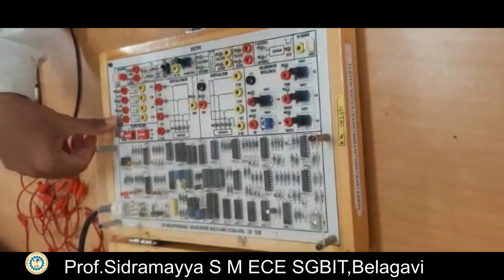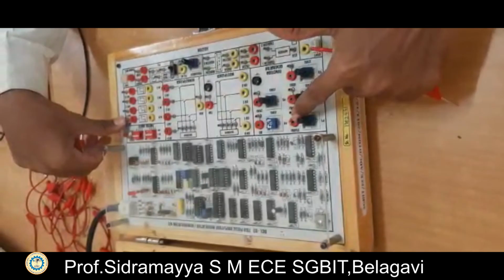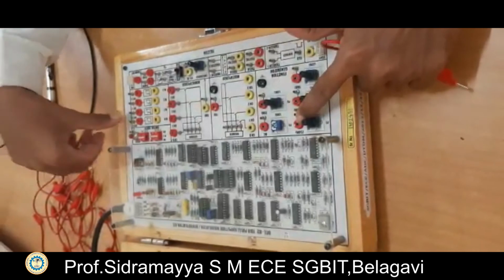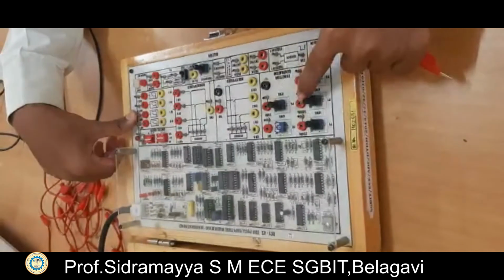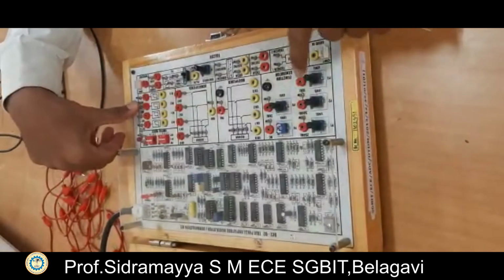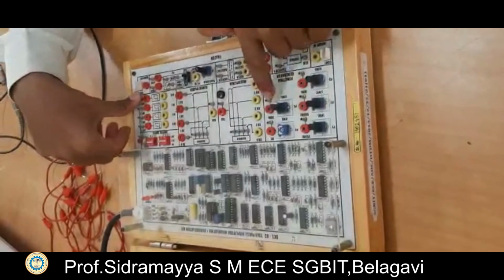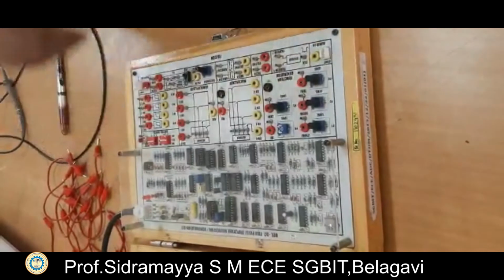At this point we will receive the first input signal, that is 250 hertz. At this point I am going to receive 500 hertz, at this point 1 kilohertz, and at this point 2 kilohertz.